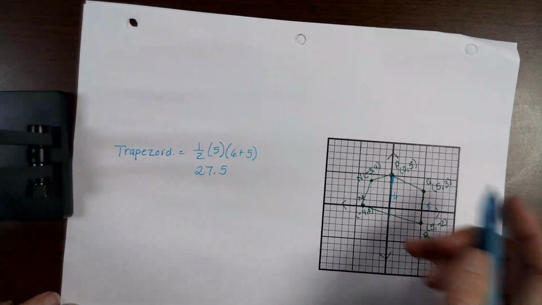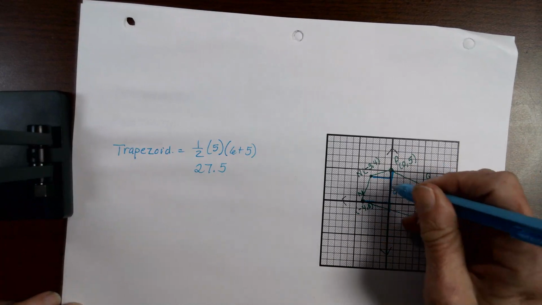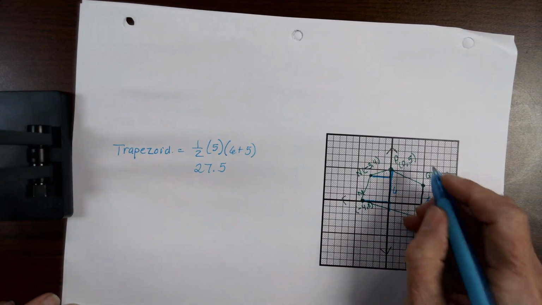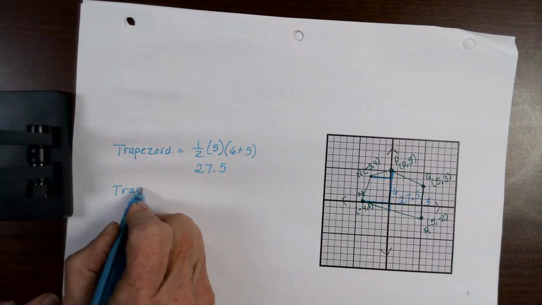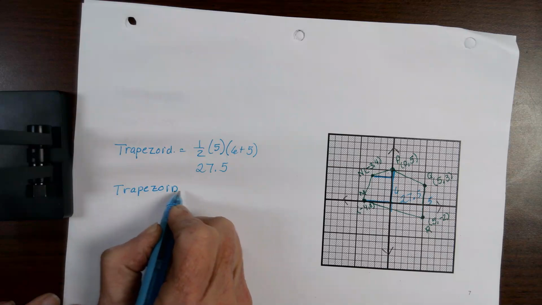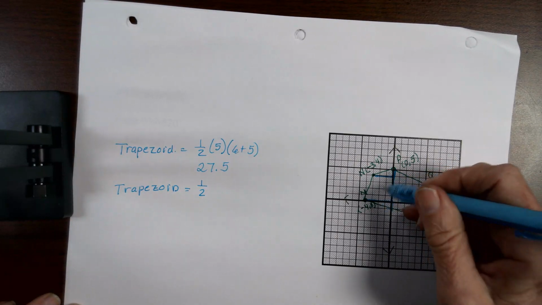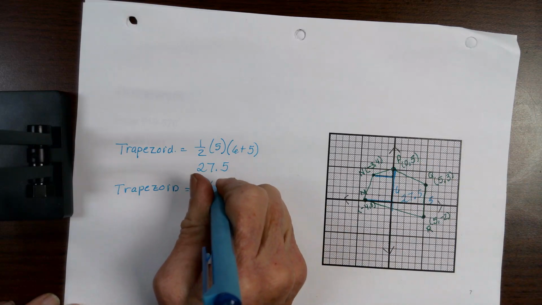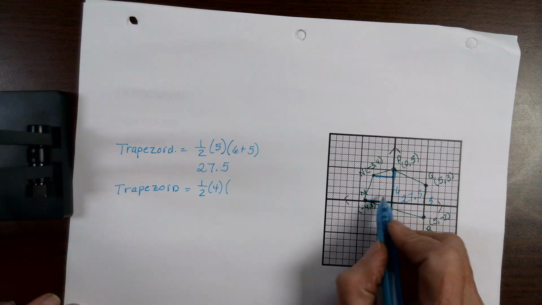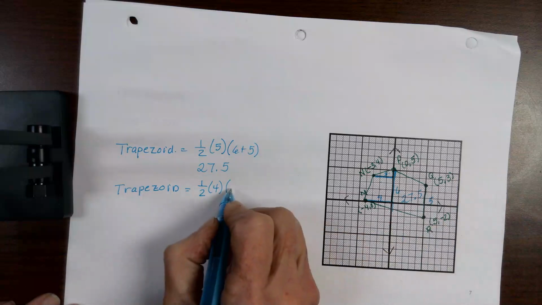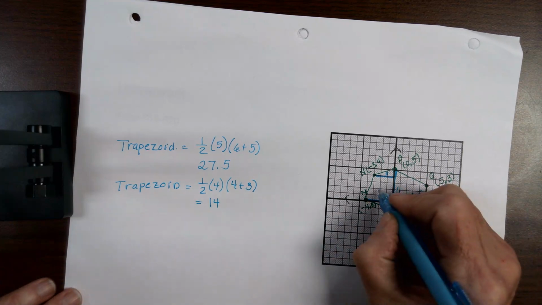27.5 for this trapezoid. But then this, I'd have to separate it into this triangle, and now I have another trapezoid there. So this part right here is 27.5. Then I want to do that trapezoid. Okay, so I have 1/2. The height of this trapezoid, okay, I'm going from the parallel to the parallel, is 1, 2, 3, 4. And then the two bases, let's see, this one would be to a -4, so that's 4. This one would be to a 3, so I have 4 plus 3. So this is going to be a 14. So this right here is 14.